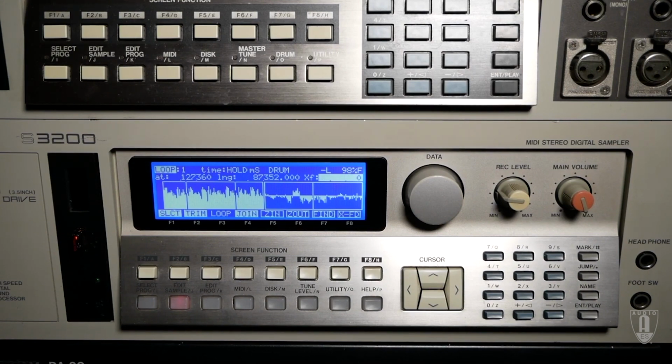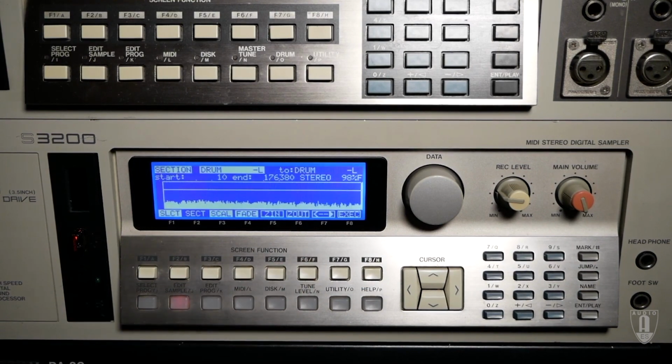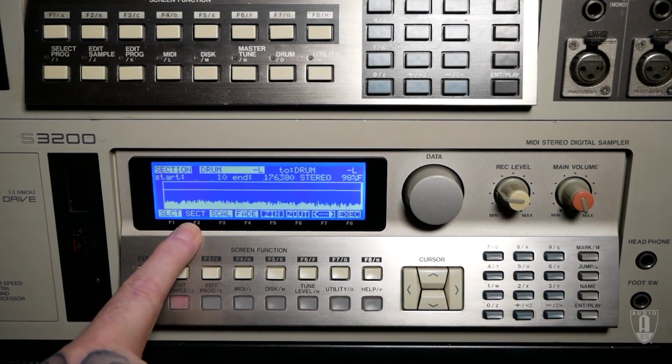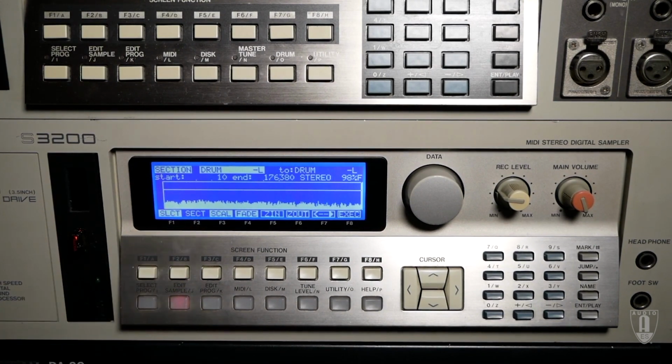For the moment, while we're working on a loop, I actually want to move over to the Edit 3 page. Now to do that, I just jump to Select and jump straight to Edit 3. Now, the first one that's selected is called Sect, which actually means sectional editing. You see, whereas we use trim to remove the beginning and end of a sample, we can use sectional editing to remove parts from within the sample.